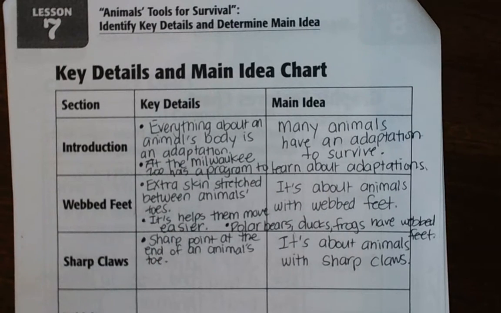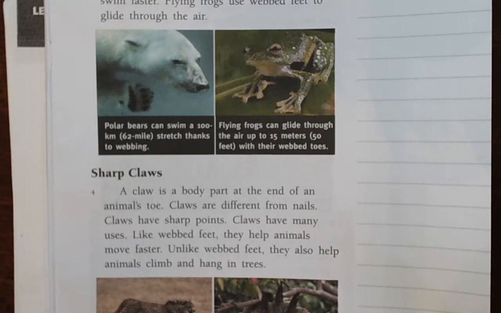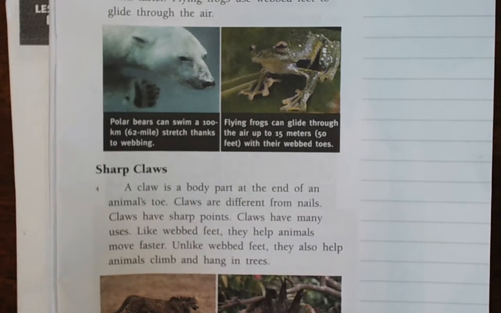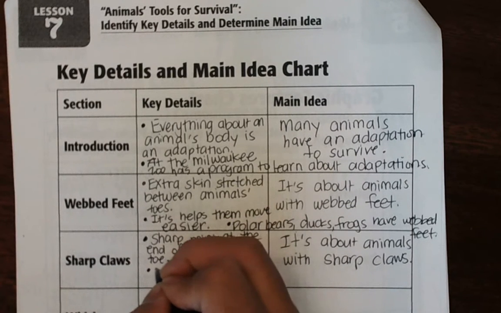What else about the claw did you pick up? What other detail? There's many uses for them, right? They're used to move faster or sometimes to climb things, right? They are used in many ways.